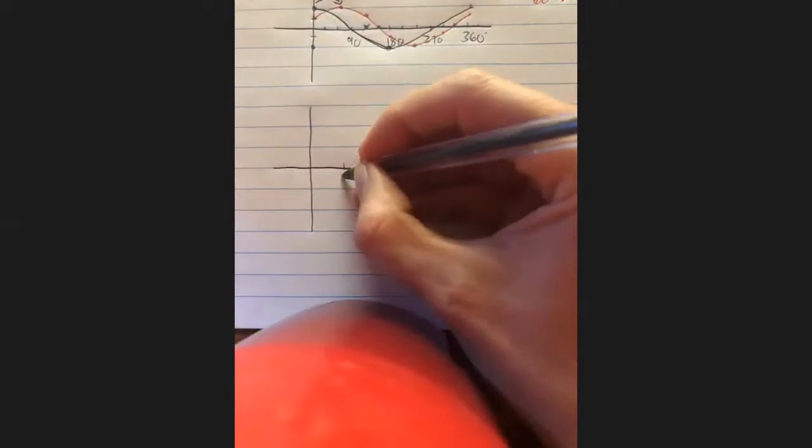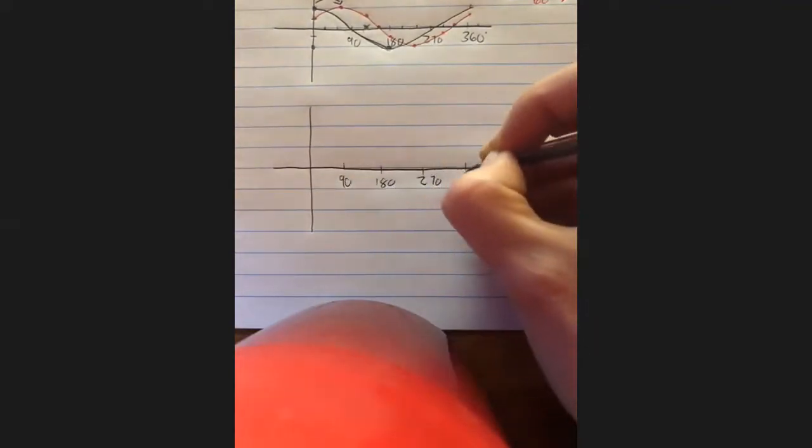Okay, last one. This one, maybe use 3 lines, just for space. But you can still go 90, 180, 270, 360. Now you know every 90 degrees, something major has to happen.